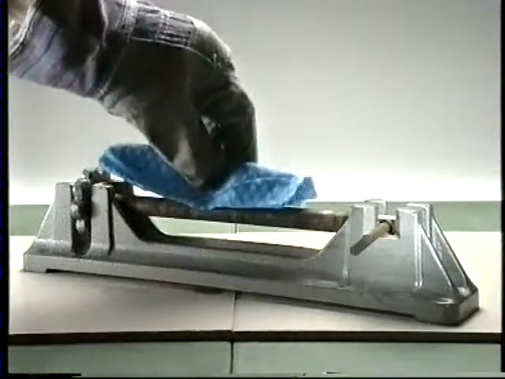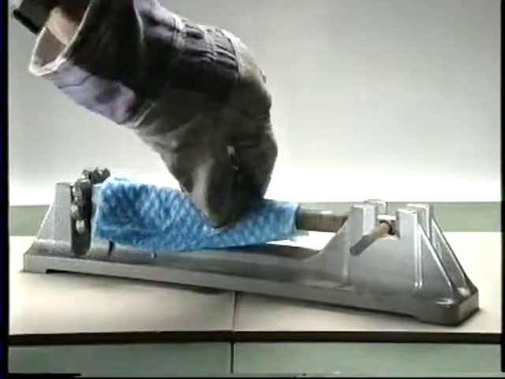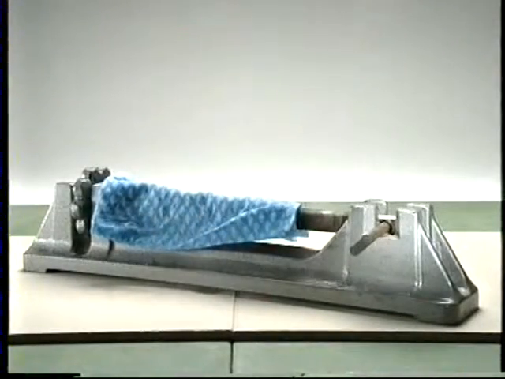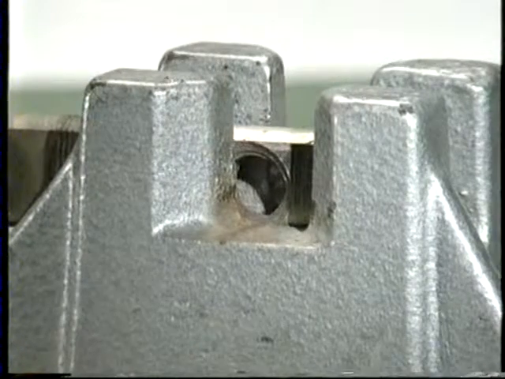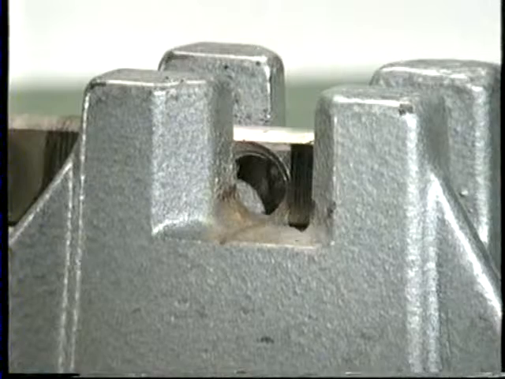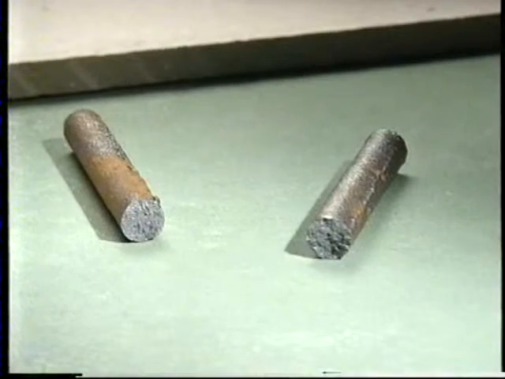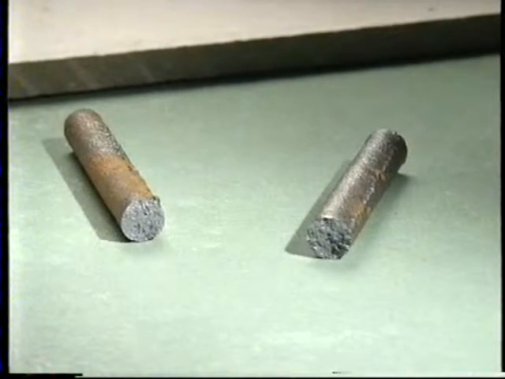Now, tighten the nut to hold the bar in place as it cools. What will happen to the pin? As the bar cools, it contracts, it gets shorter. The increasing force on the pin eventually snaps it in two.